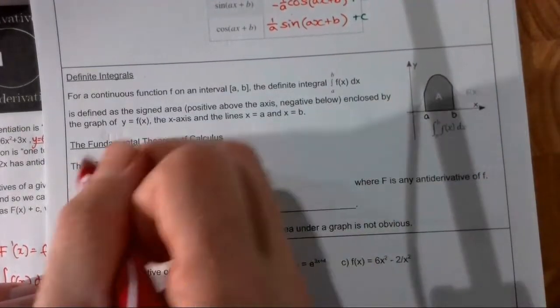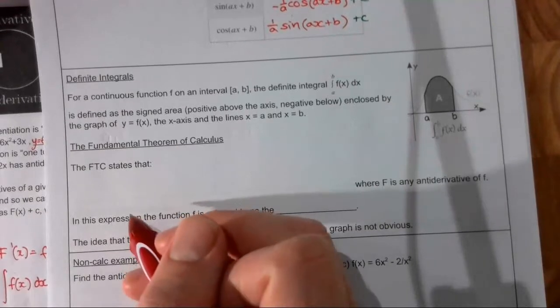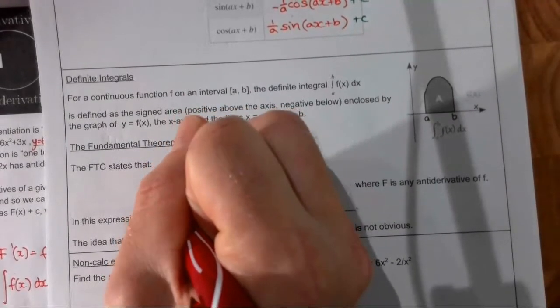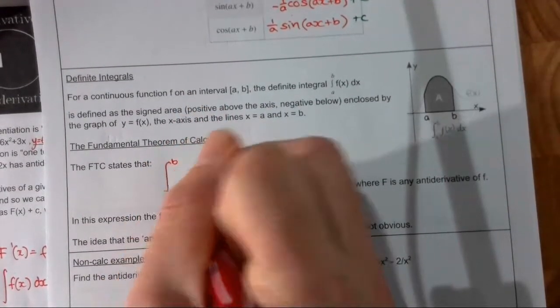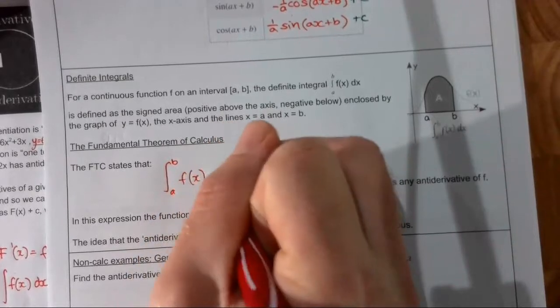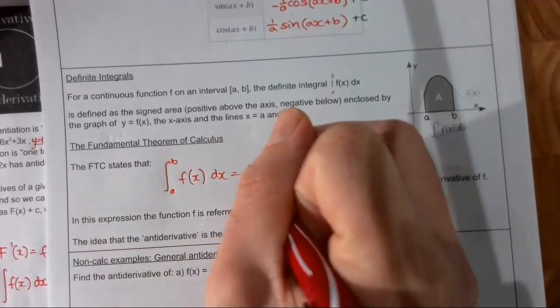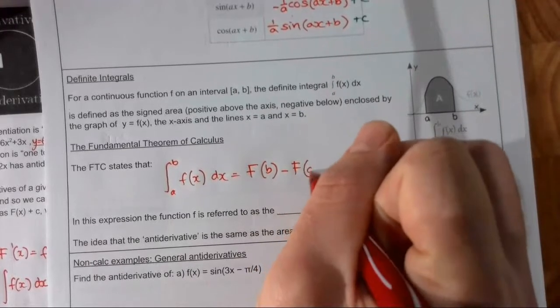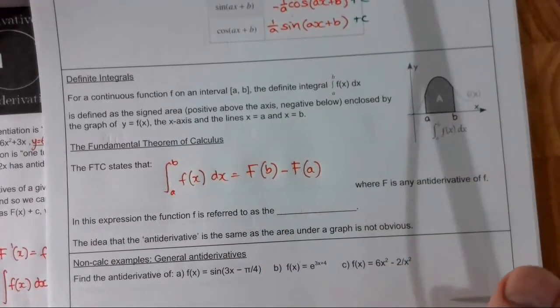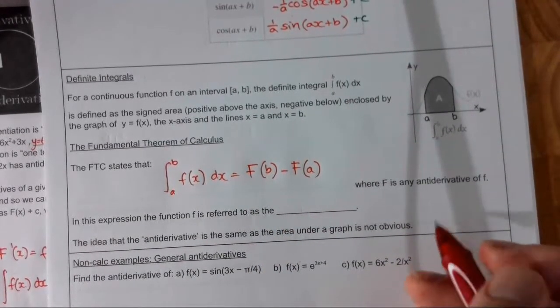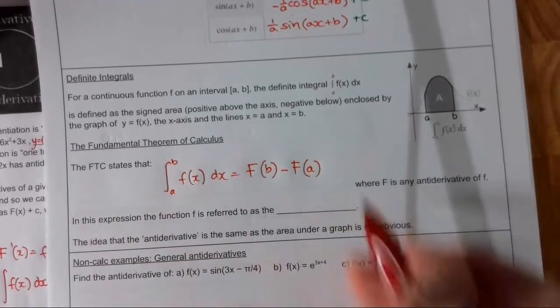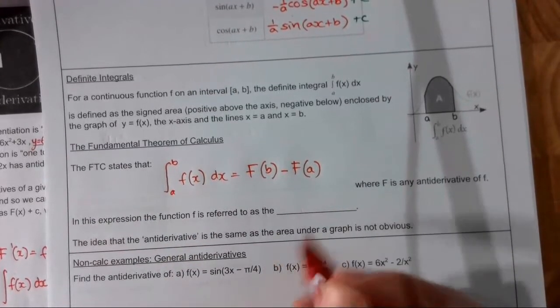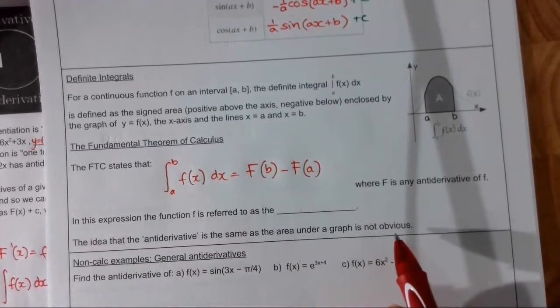And this idea in that video that you watched, the fundamental theorem of calculus, and this is pretty radical, is that this definite integral can be found just by looking at the antiderivatives at the endpoints and subtracting them. And that's a pretty random idea, and in fact it's not obvious.